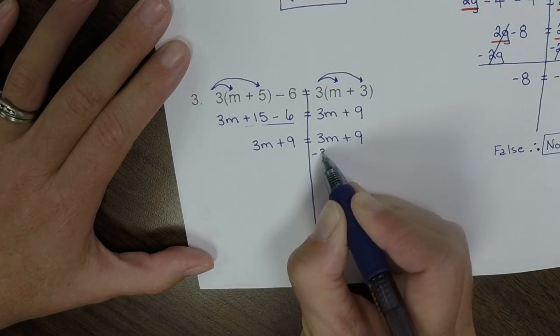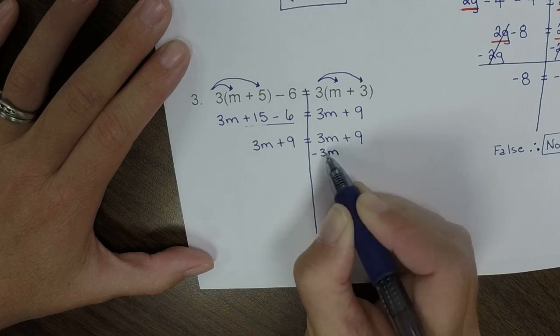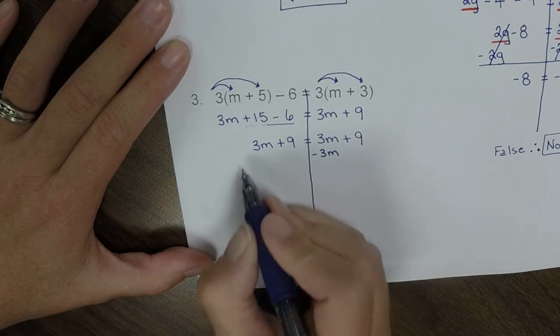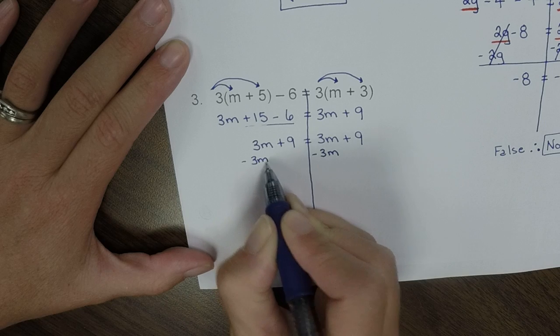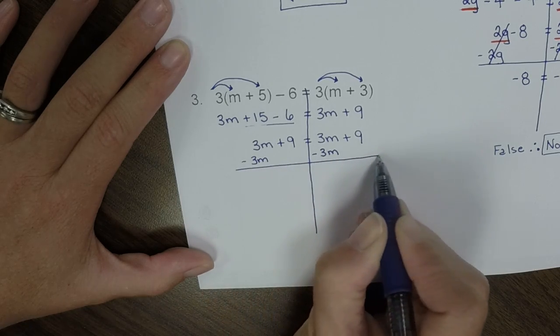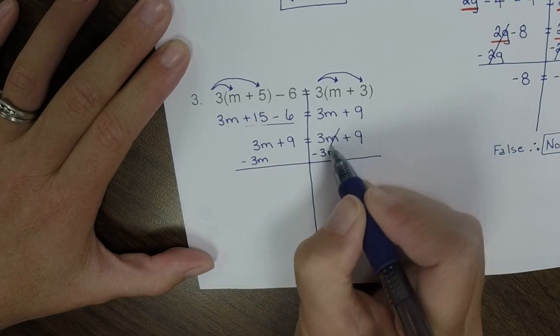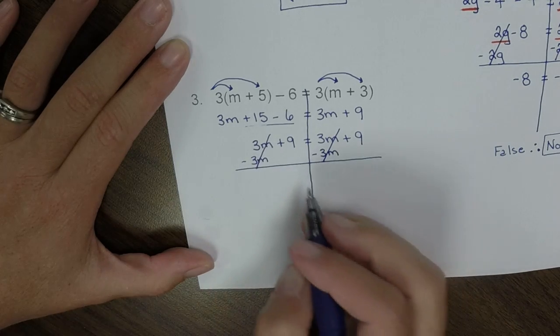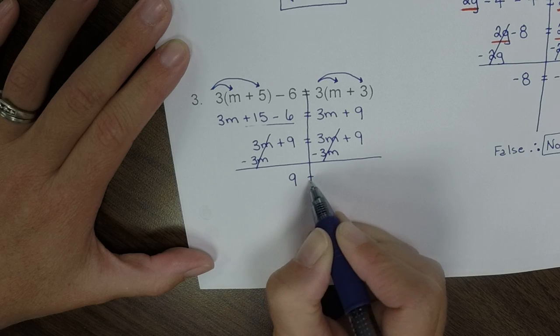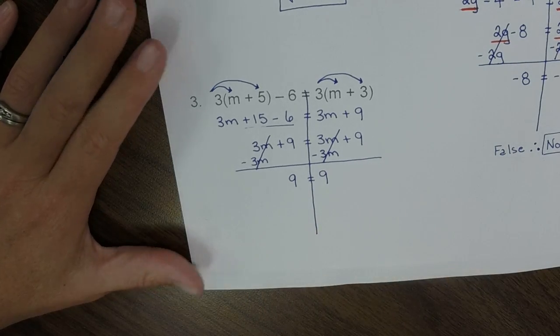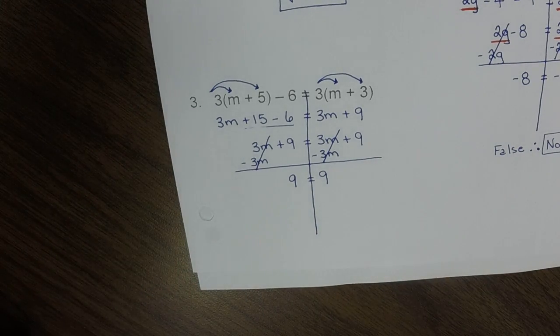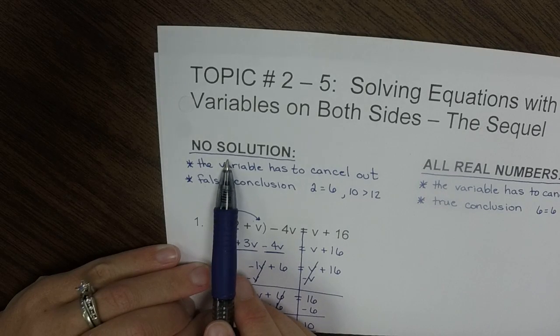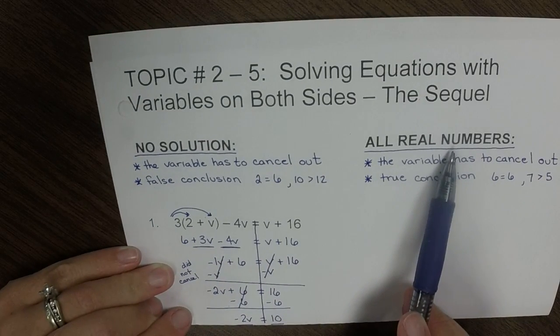So when I try to move my variables to the left, I would subtract 3m because this is positive. And when I do that, 3 minus 3 cancels. 3 minus 3 cancels. So now I have 9 equals 9. So then there's that solution without a variable. So we said if the variables cancel out, it's either no solution or all real numbers.